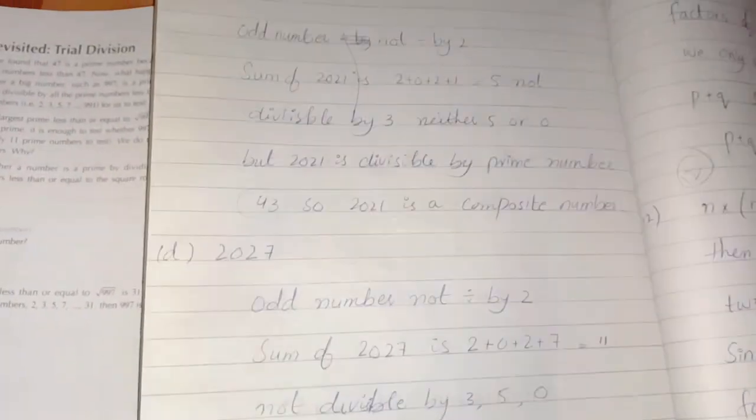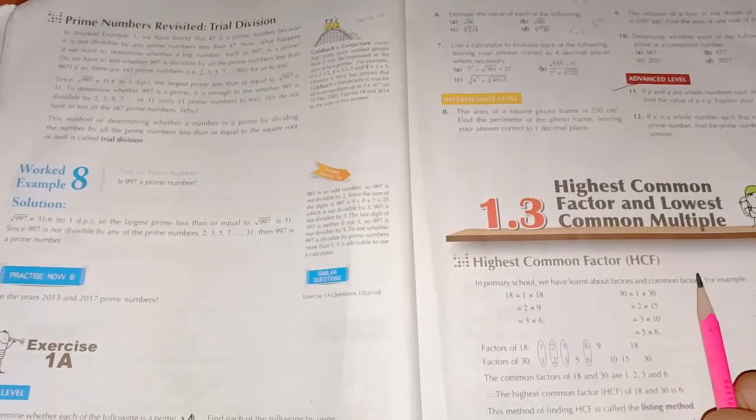So this is the complete explanation of your chapter 1, exercise 1A.